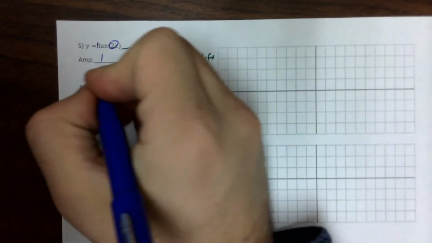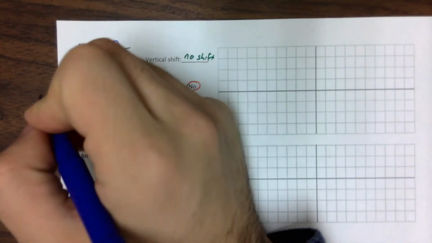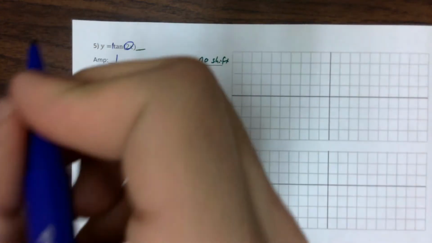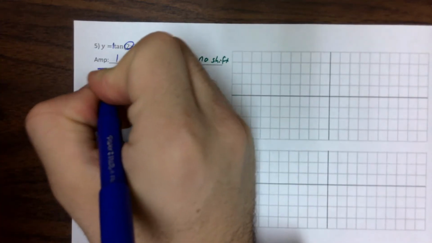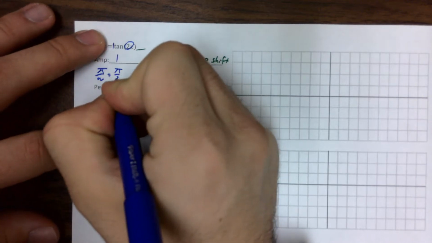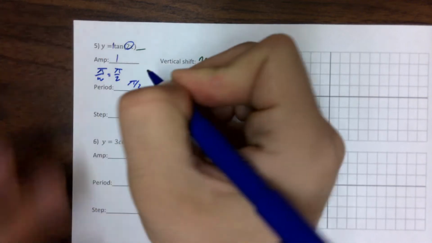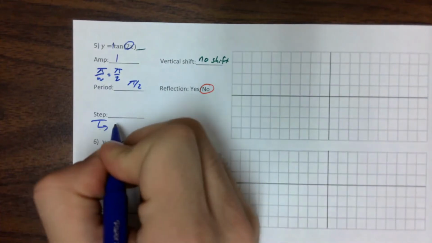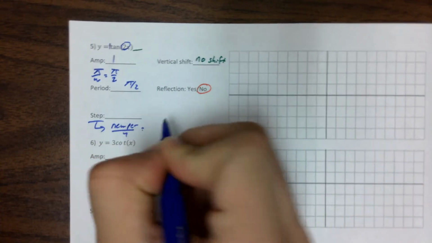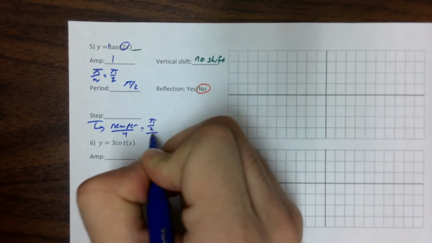Remember, tangent and cotangent are slightly different. Instead of doing 2 pi over w, it's always just the original function's period. Tangent has a period of pi, so it's going to be pi over w. So here it's going to be pi over 2. Same process: my new period divided by 4, so pi over 2 all over 4.